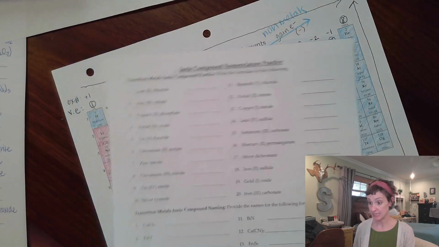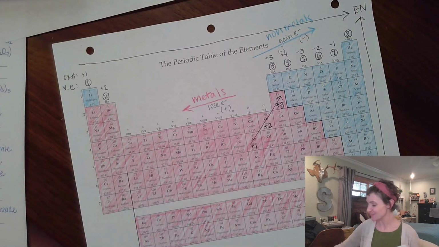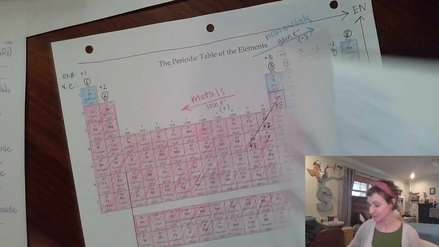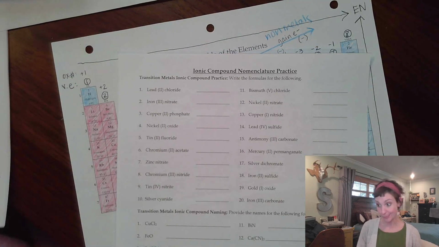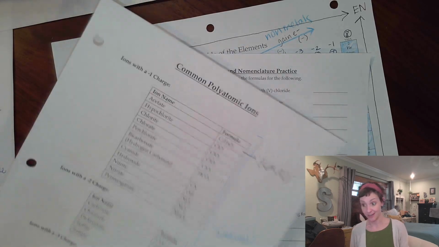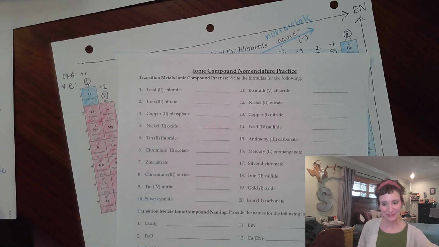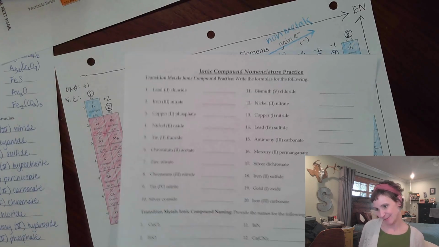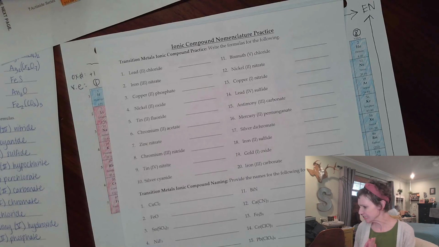So we will be using our colored periodic table. We will be using our nomenclature foldable. We will be using probably our polyatomic ion list. We've got a lot of tools for us today, and our red and blue colored pencils, because I find that to be very helpful and fun. Okay, so we are ready to go.